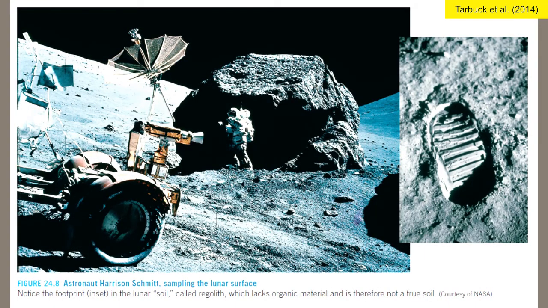So this is a very big achievement for science and for humanity, when we were able to actually reach the moon and study it and get lunar samples and then return back to our planet.